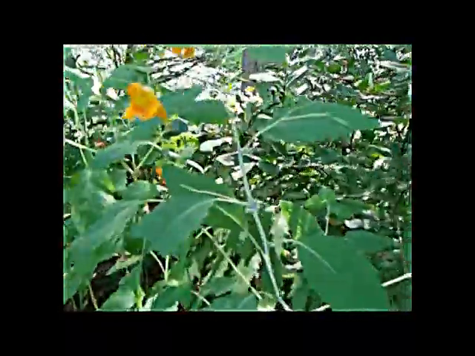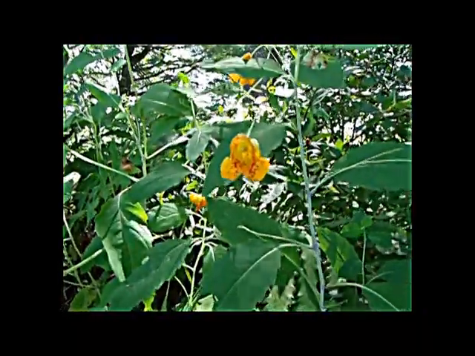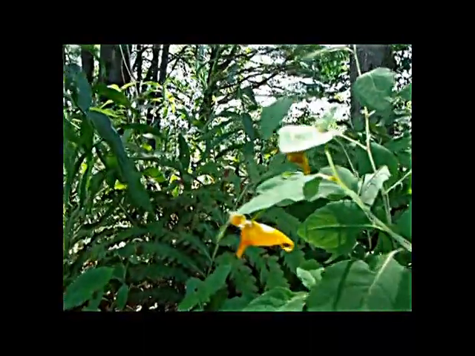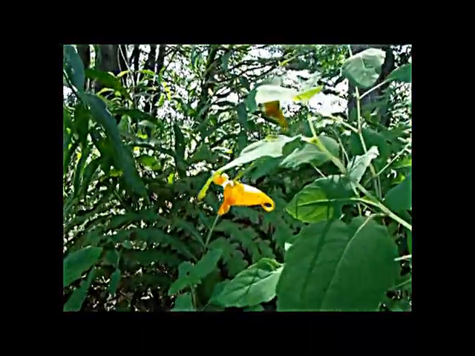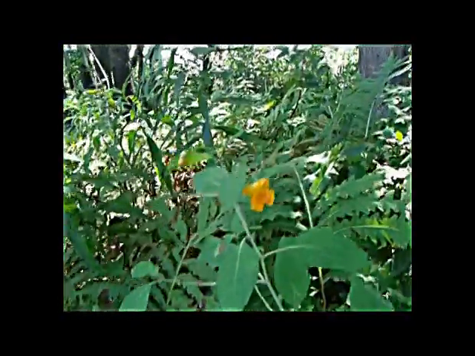These spotted touch-me-nots, as they are called, are an annual plant native to North America, being common in soils of bottomlands, ditches, and along streams. Its seeds explode out of its pod if slightly touched when ripe, hence where the plant's name comes from.